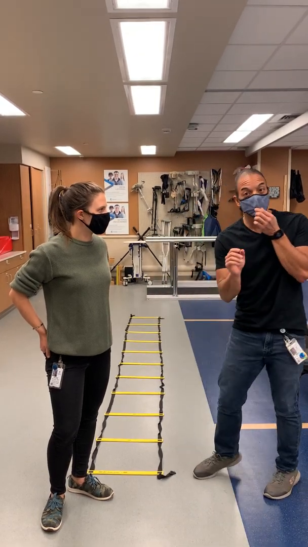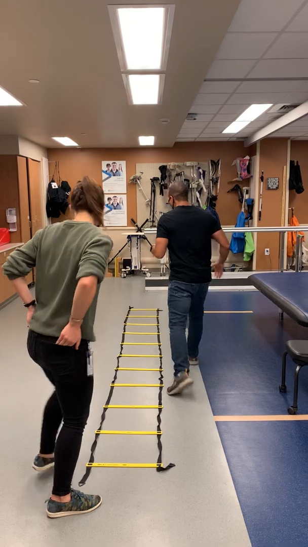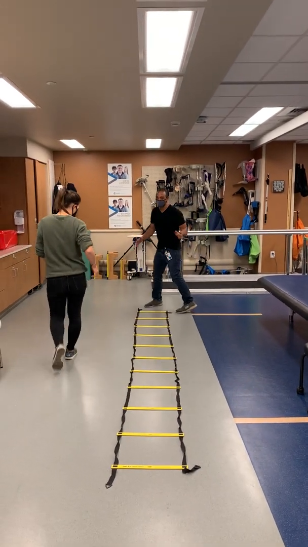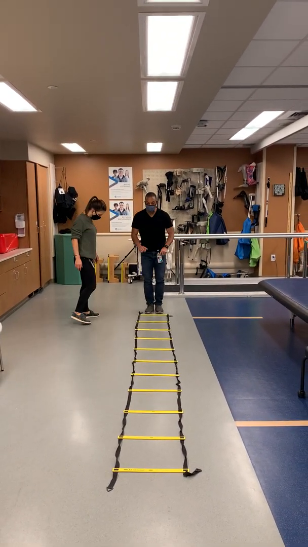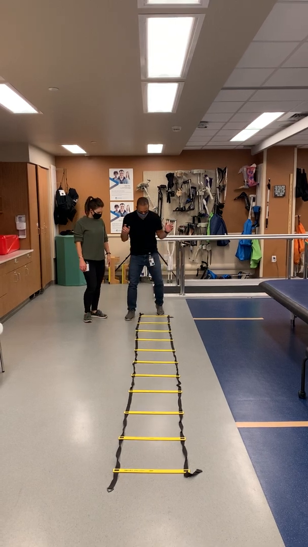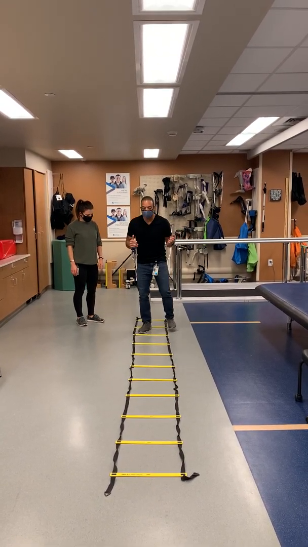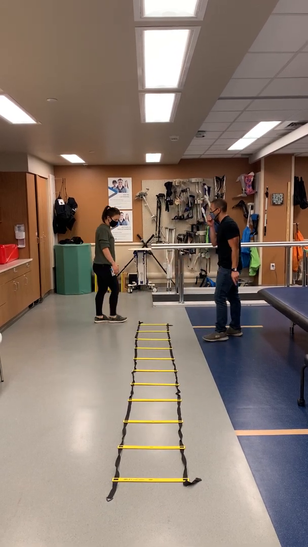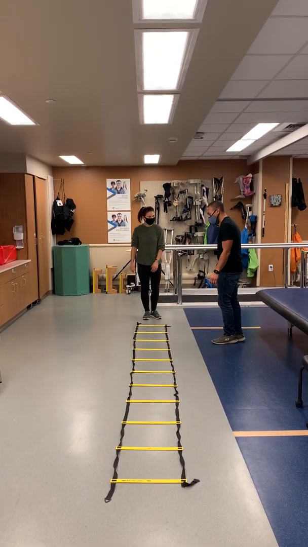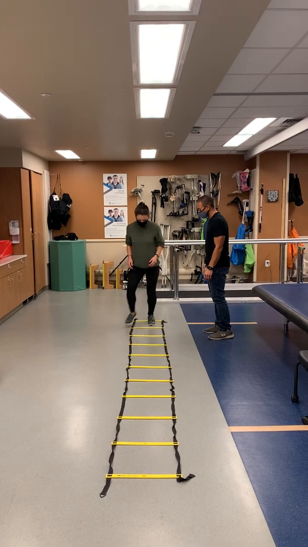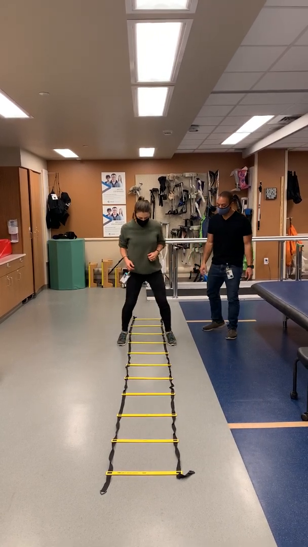So first I'm going to show her the motor component. So Rose, we're going to come down here to this agility ladder. I just want to see you go from here to there, doing 2 feet out and 2 feet in, and just repeating that pattern down to the end. Okay. Whenever you're ready. Good.